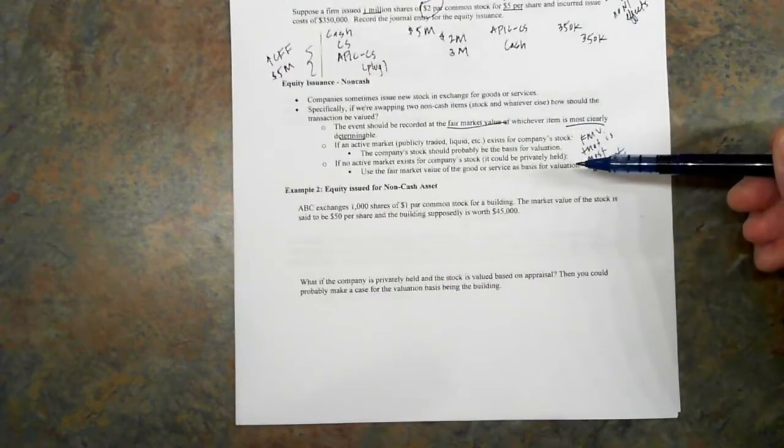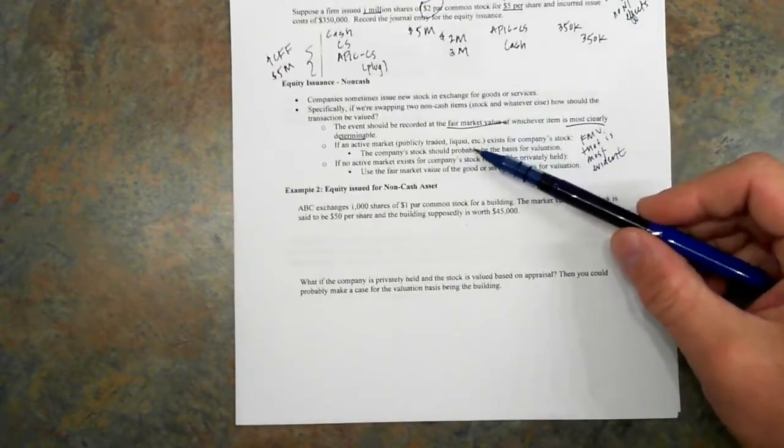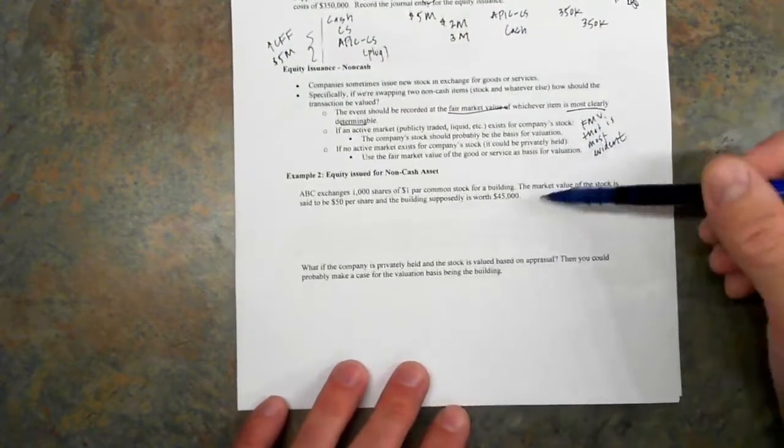If we have an active market, for example, a publicly traded stock that's liquid, right, then we should probably use that stock as the basis of valuation because that is a readily determinable fair value. However, if no active market exists, maybe it's a privately held stock, perhaps it's a share of restricted stock, maybe it's a stock with options on it, then it becomes a little more difficult for us to value. Perhaps what we're trading it for would be better. So let's look at two examples.